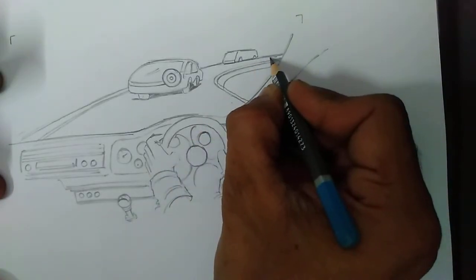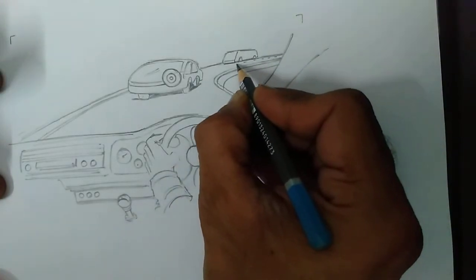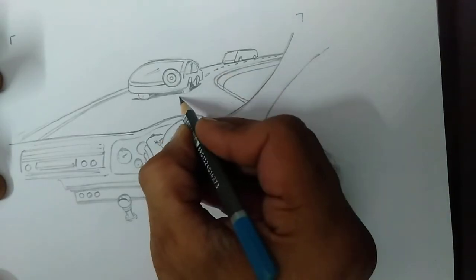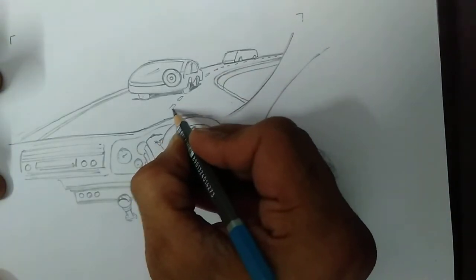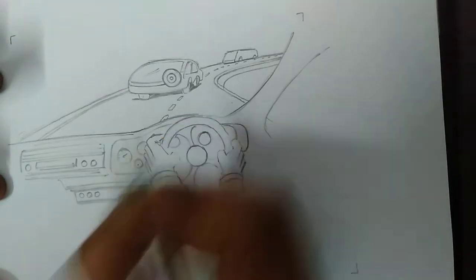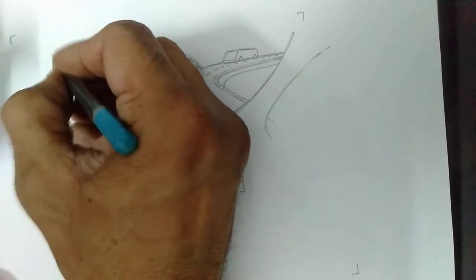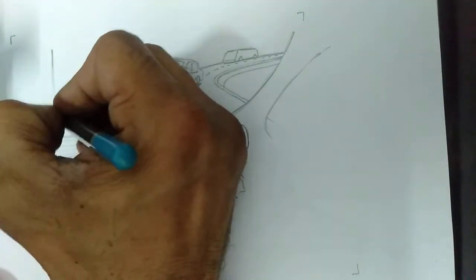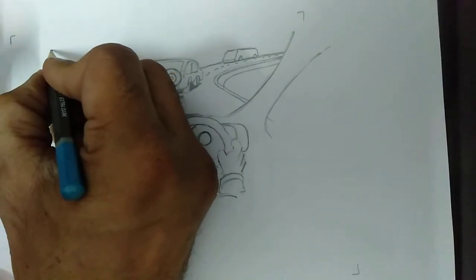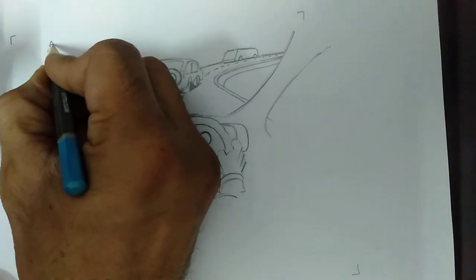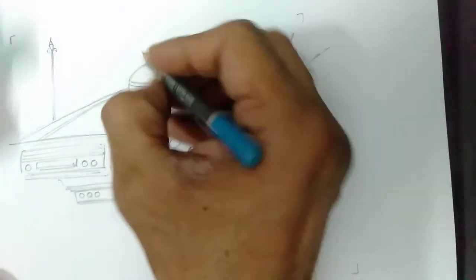In fact, the partitions in the road will also increase as they come nearby, like this. In fact, these are the street lights near to you.